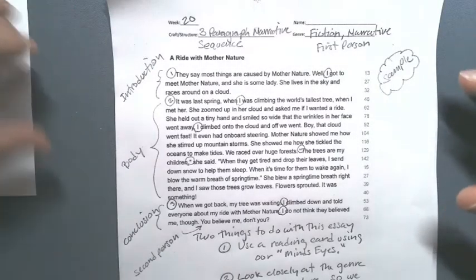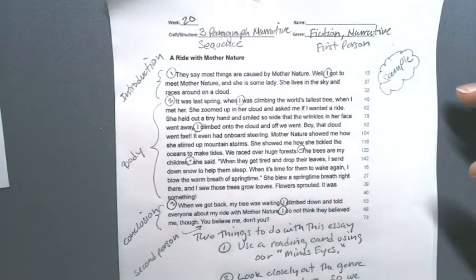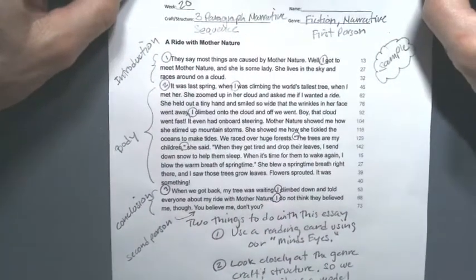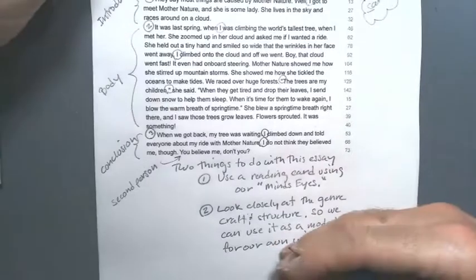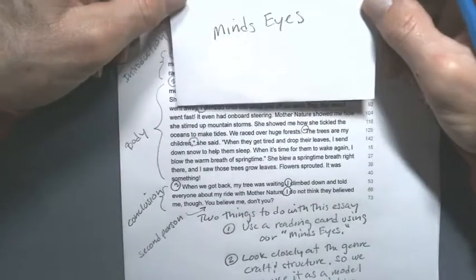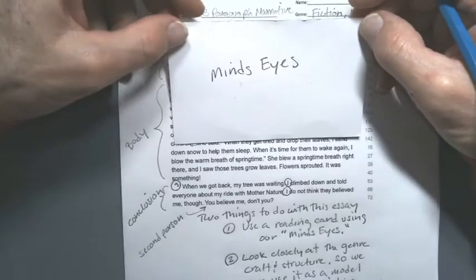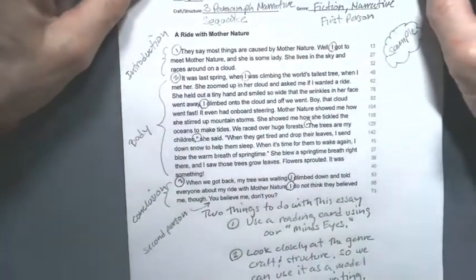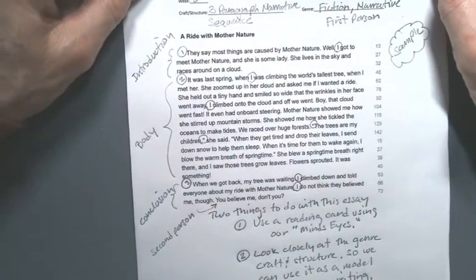We filled in everything about our passage for now, and hopefully you've written down these notes on the blank passage and you've read through using your mind's eye and your 3x5 file card. And now let's just look at how they wrote this.